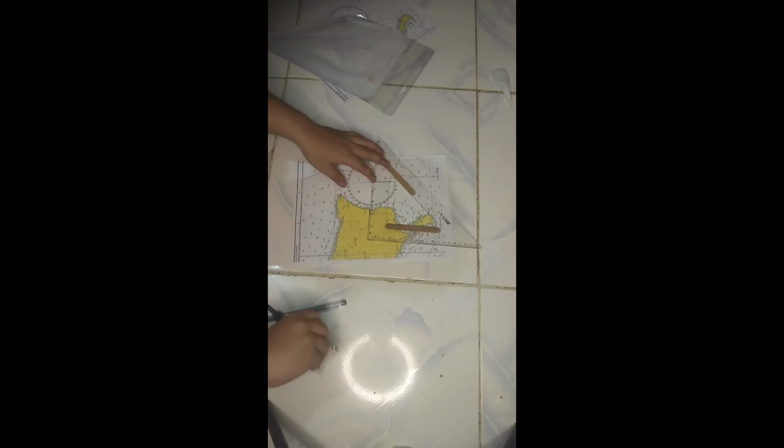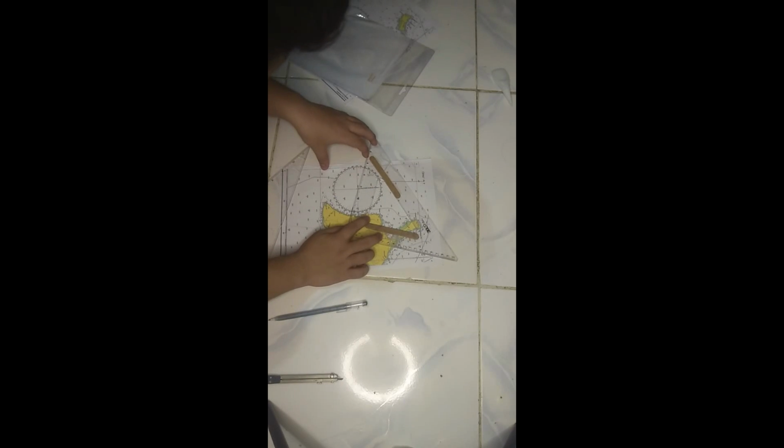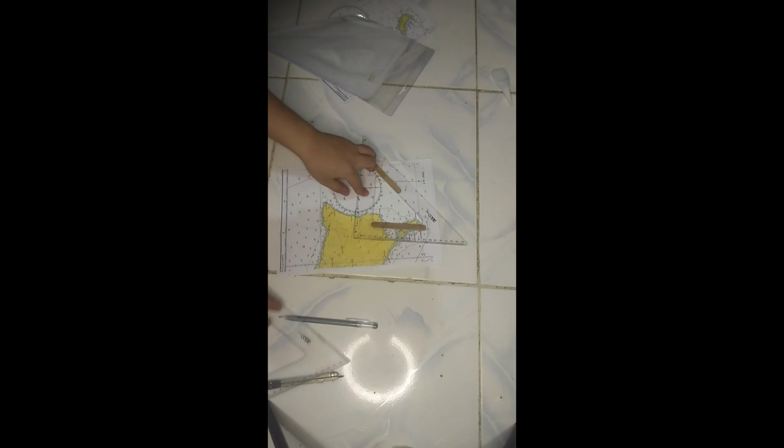Correctly plotted the bearing of Pushu Lighthouse. The Pushu Lighthouse is given here as bearing 60 degrees true. So we have 60 degrees true course of Pushu's Lighthouse. Correctly plotted the course line at 14:30 hours. So we are plotting 278 true course at 14:30 and a speed of 10 knots.